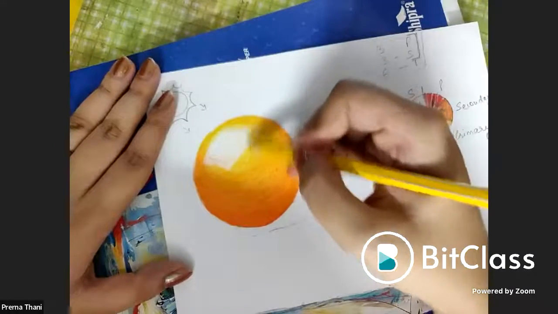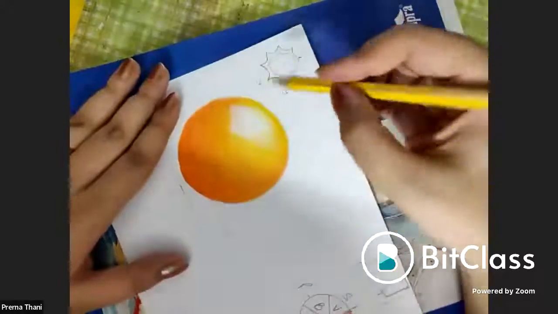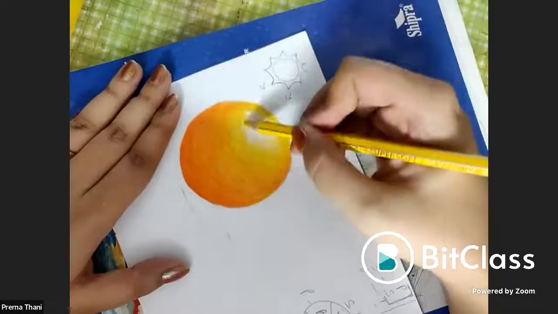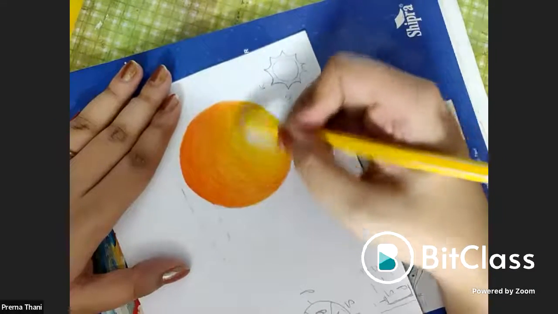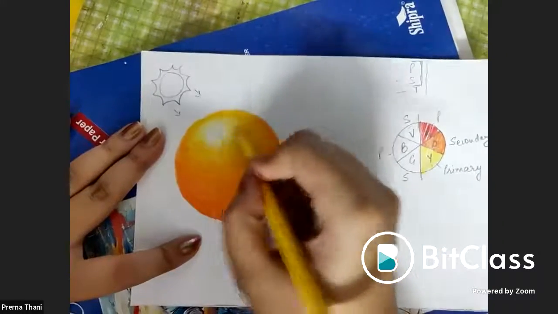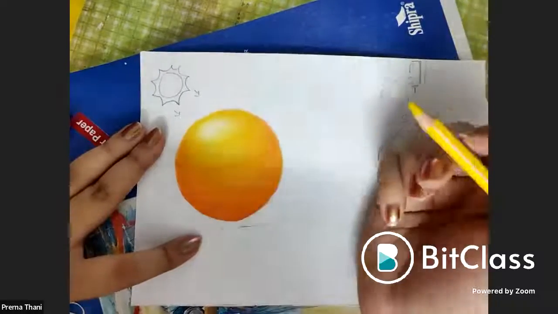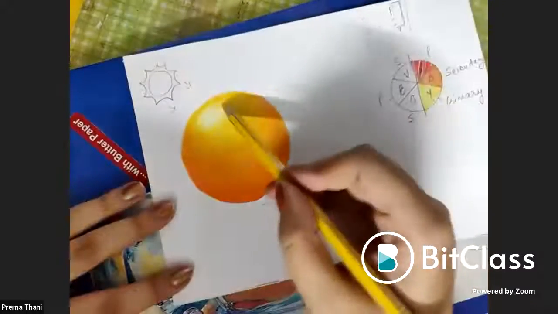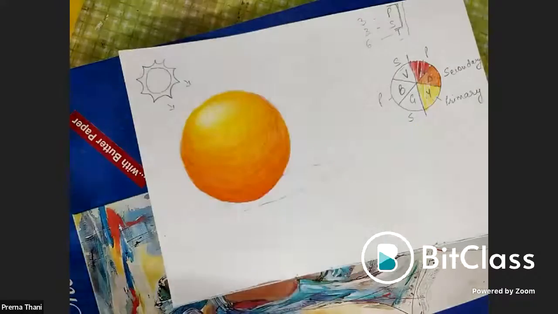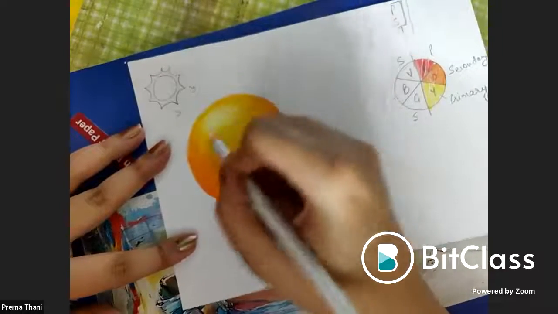Yellow is such a light shade. White, yes. So use white for the lightest part. This part, the highlight part and the parts around, I'm going to use white.